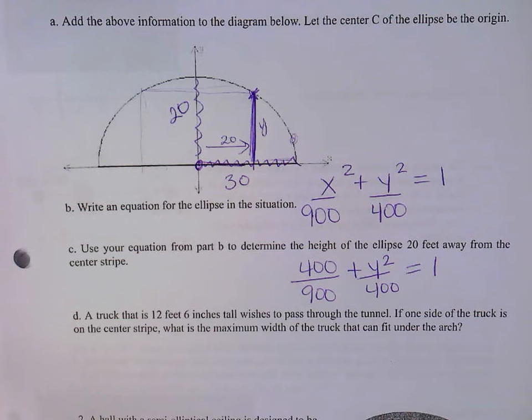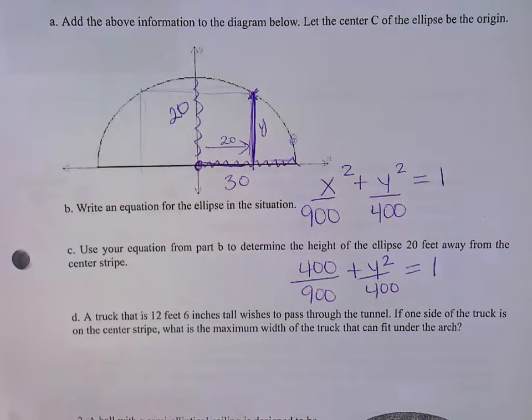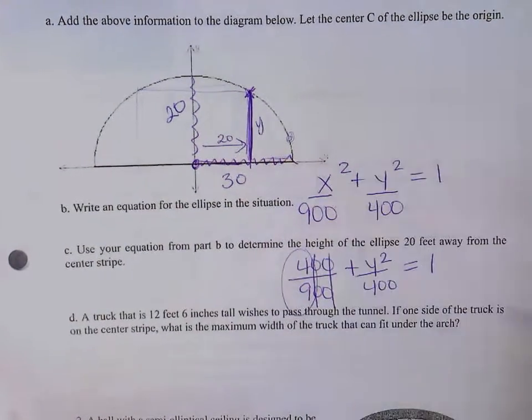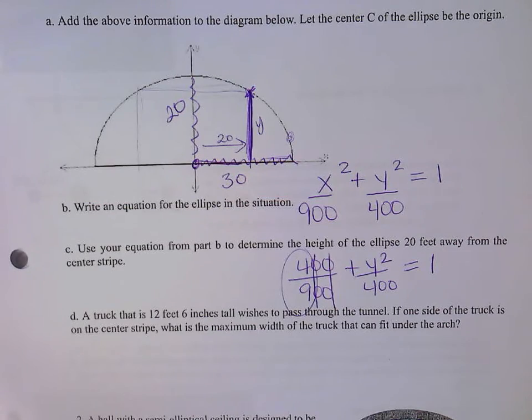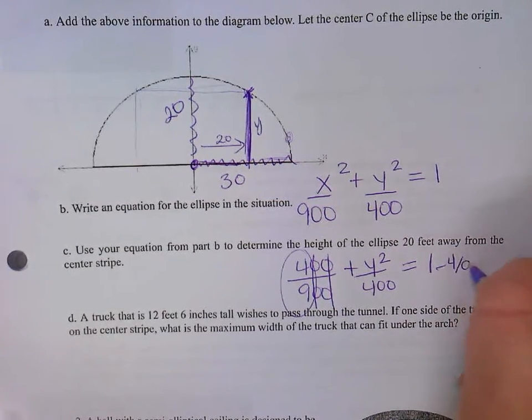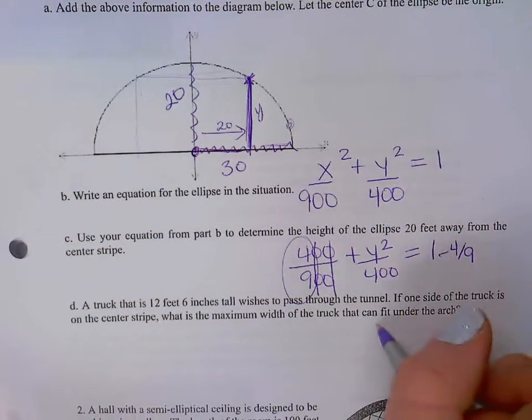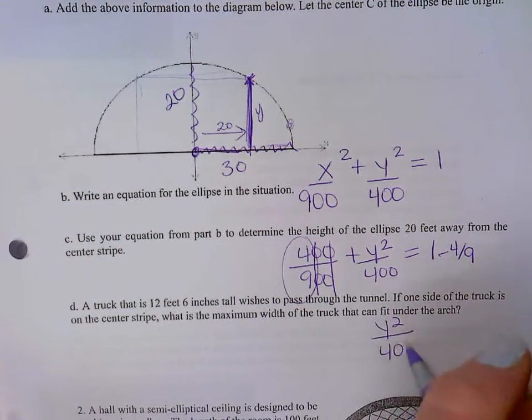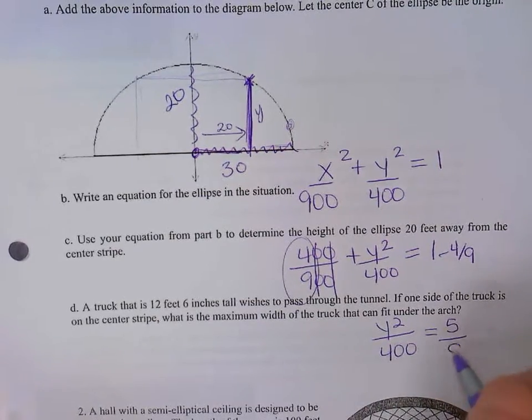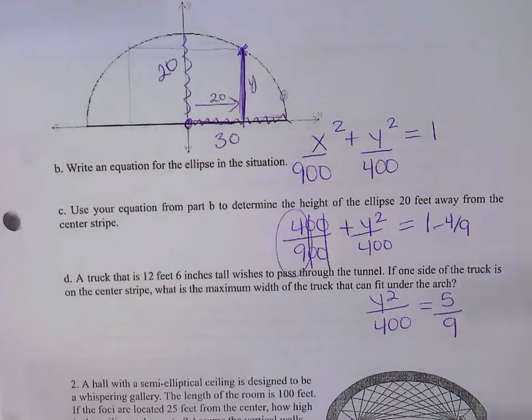Are you with me so far? All right, so how can I solve that for y? How can I move things to the other side of the equation? This is just algebra now. What would I subtract to the other side of the equation? I'm just going to call this 4/9, right? 400 over 900 is 4/9. So if I'm subtracting 4/9, how many ninths would I have left? Right, so can I write the proportion y squared over 400 equals 5/9? I'm just continuing because I ran out of room.